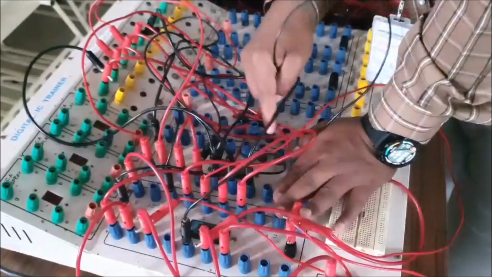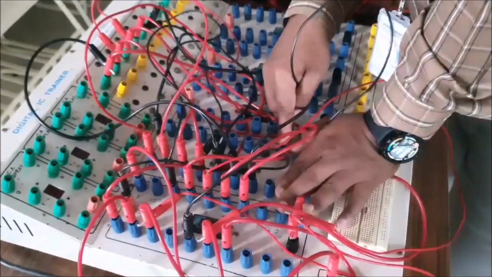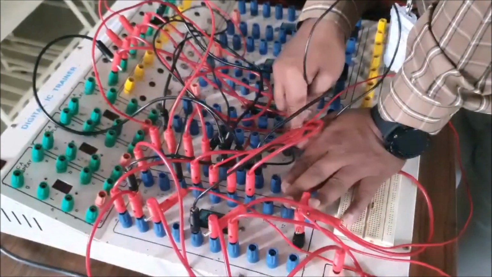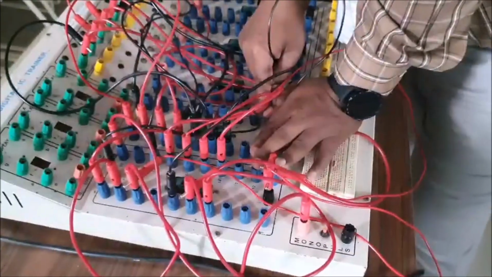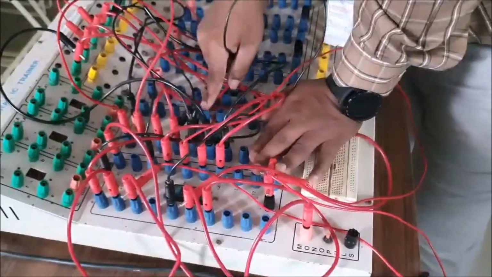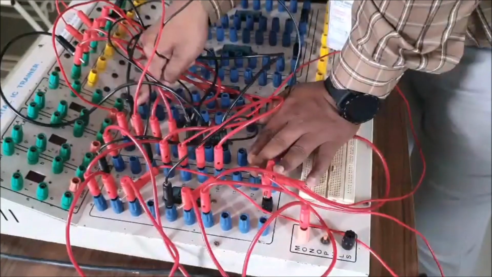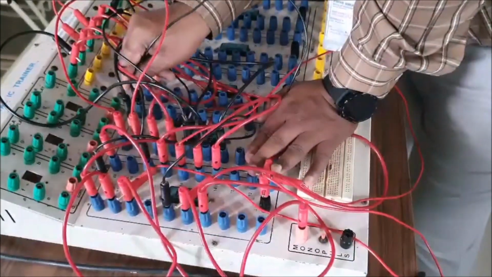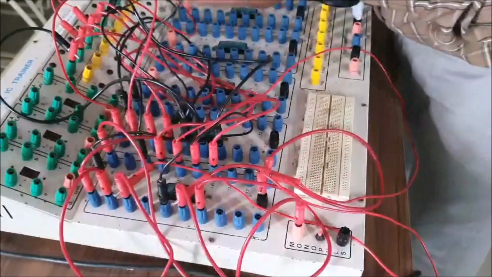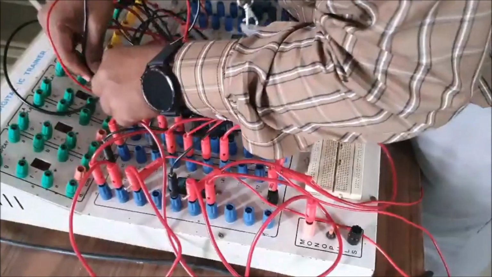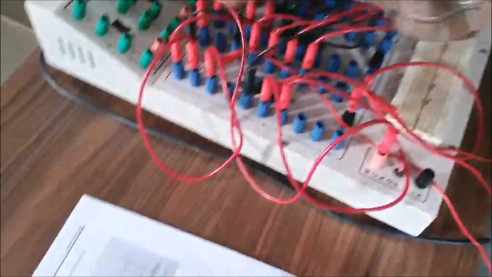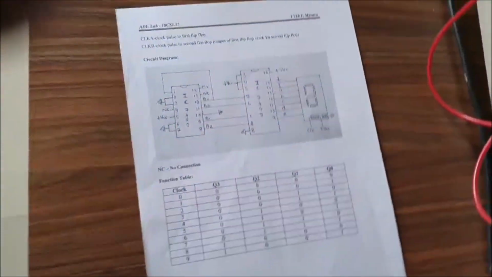So from the bottom right corner of this IC base, the pin number starts from 9th pin. 9th, this is 9th, then 10th, 11, 12, 13, 14, 15 and 16. One end should be connected to the 16th pin, another end should be connected to the plus VCC of that same IC.